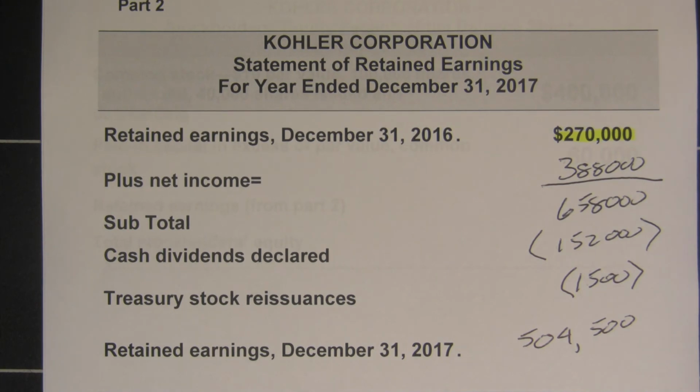And these problems are not difficult if you do them step by step. If you try to dive in and do the whole problem without going step by step, line by line, piece by piece, it makes it much more difficult.